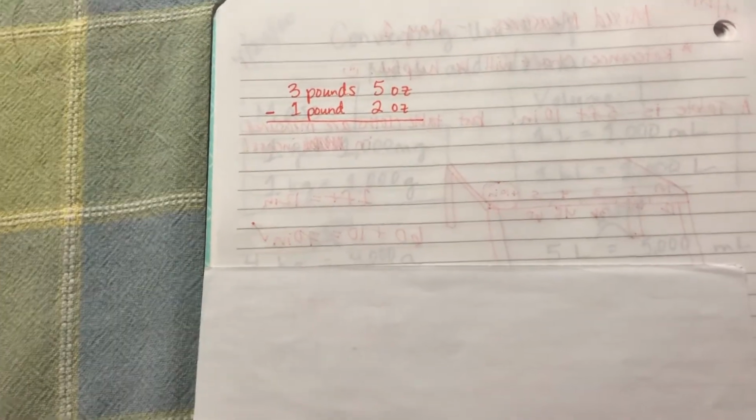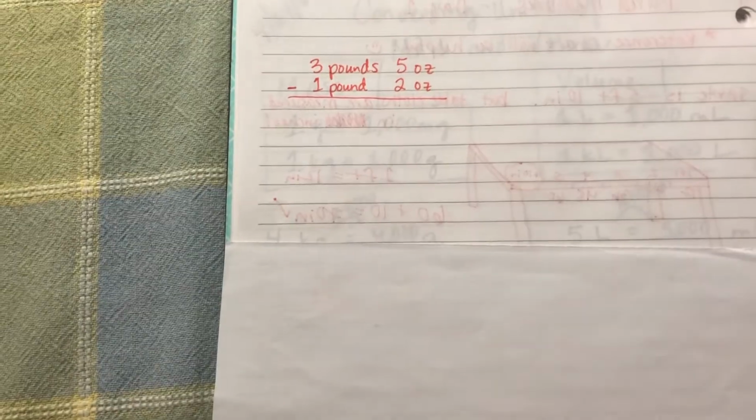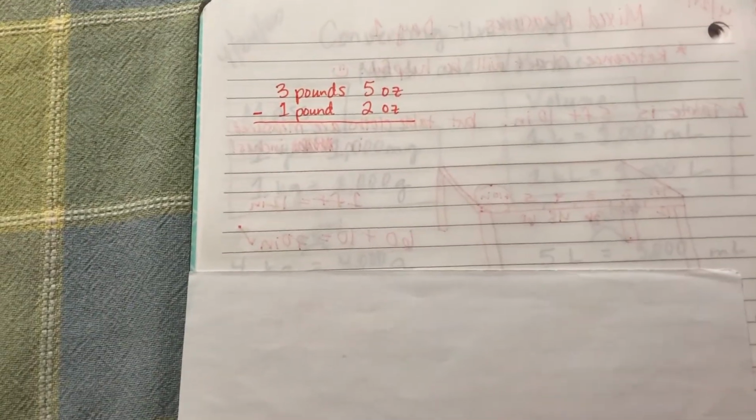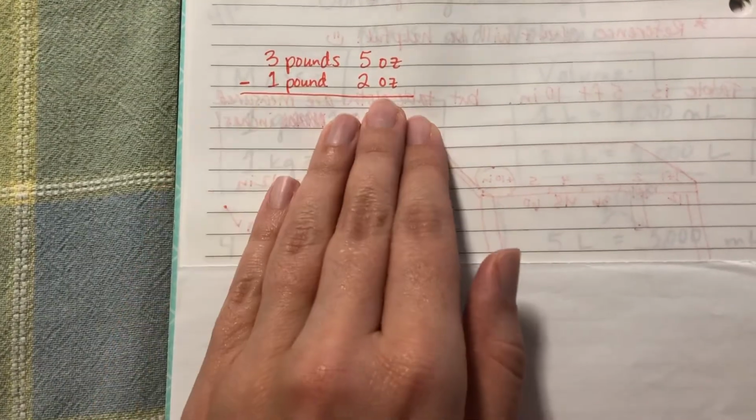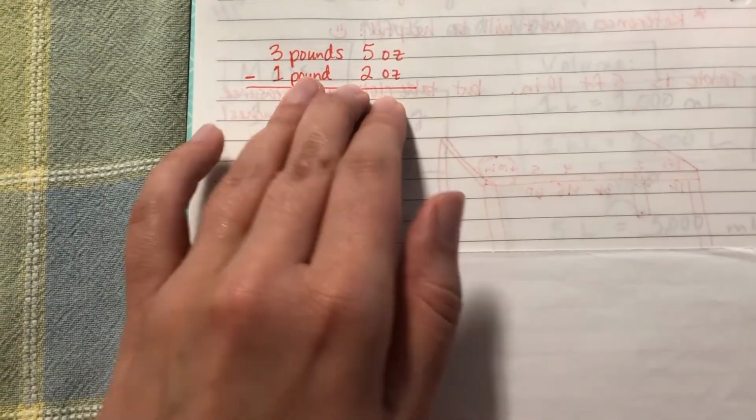So not all of our mixed measures are going to be length. Sometimes when you are measuring things, like measuring the weight of something, it's going to be not just pounds. And when you think of large quantities of ounces, sometimes it's hard to imagine that. So it's easier to say 3 pounds, 5 ounces. And then in this case, we are subtracting 1 pound and 2 ounces.